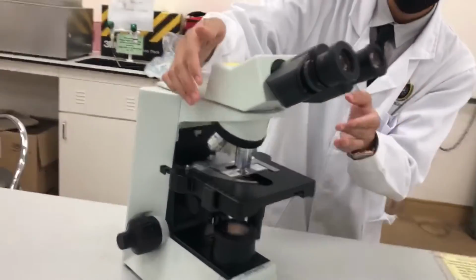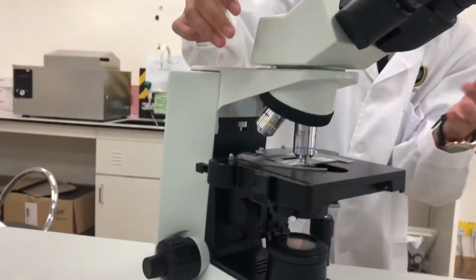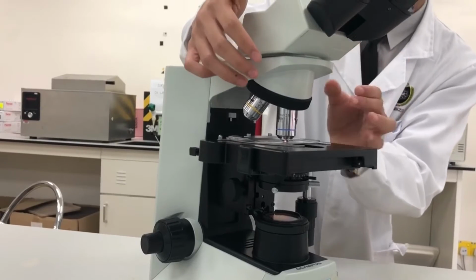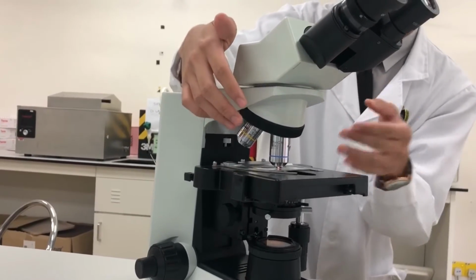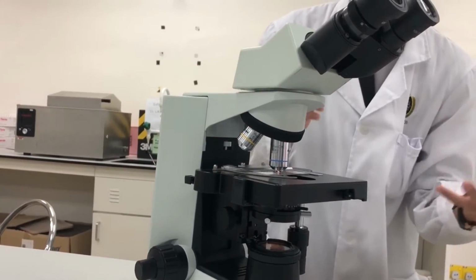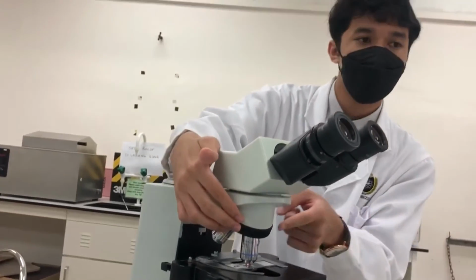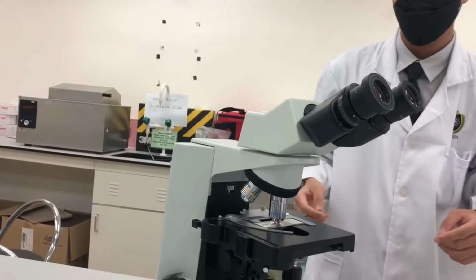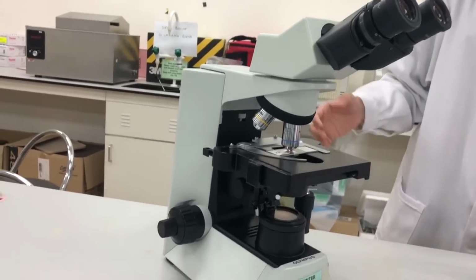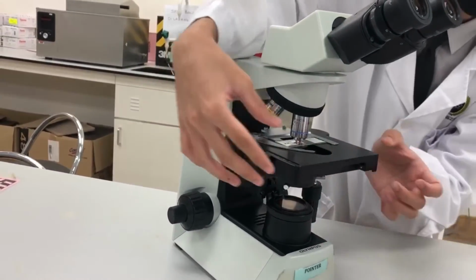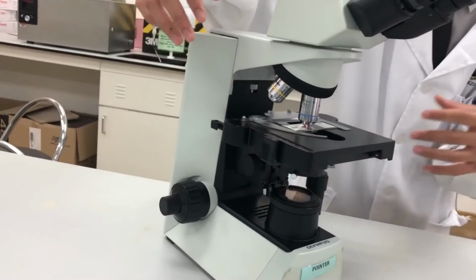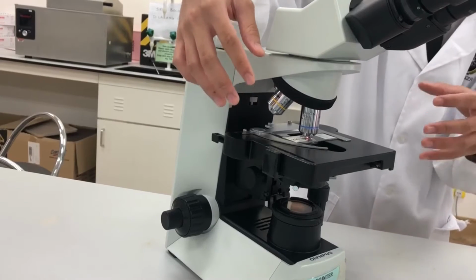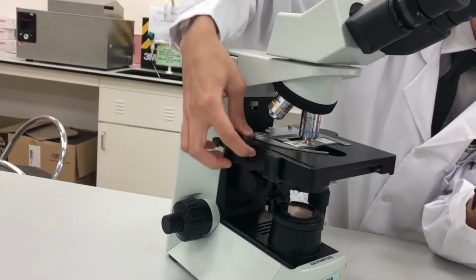And the next is the objective lenses. These are the major lenses used for specimen visualization. They have a magnification power of 40-fold to 100-fold. There are about 1 to 4 objective lenses placed on one microscope. So moving on to the stage. Right here is the section on which the specimen is placed for viewing. They have a stage clip that holds the specimen slide in place.